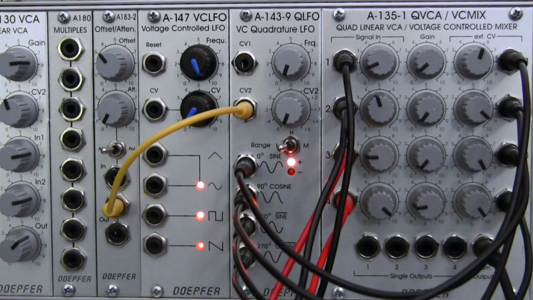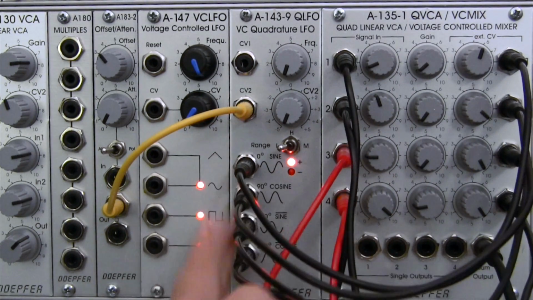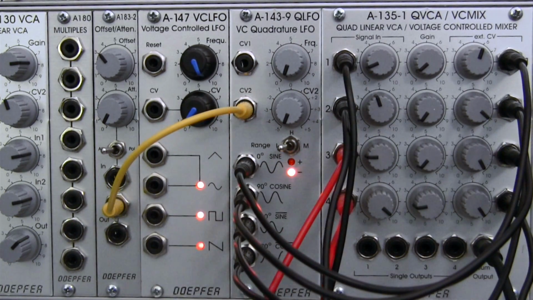So as you can see, this allows you to get a very special effect utilizing all 4 outputs from the Quadrature LFO.